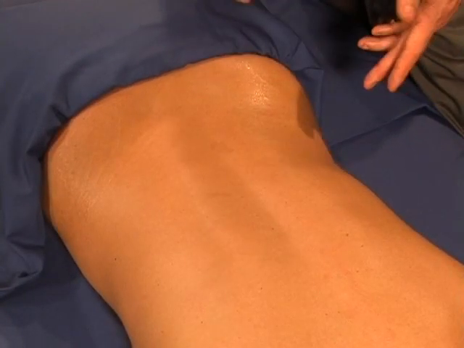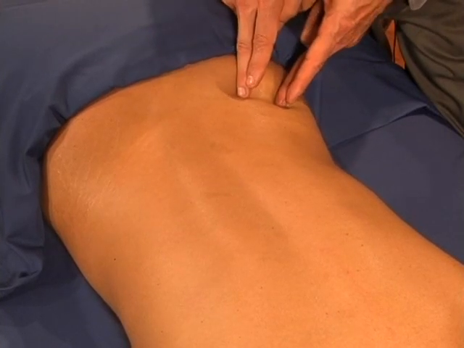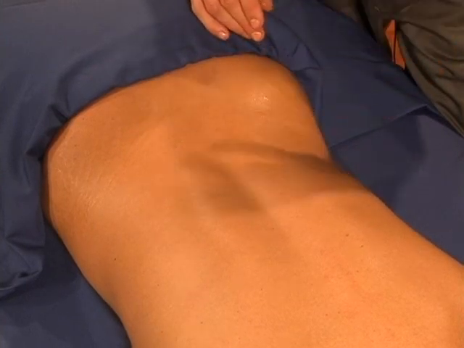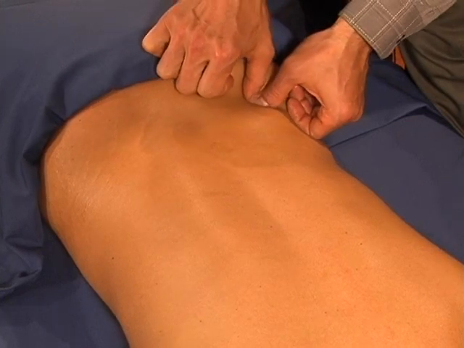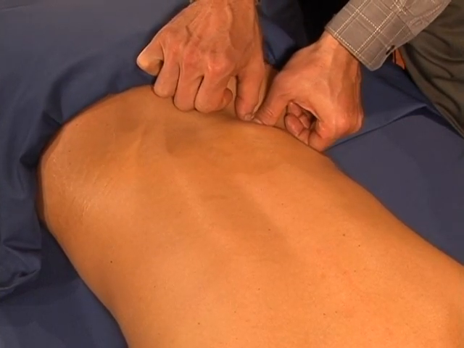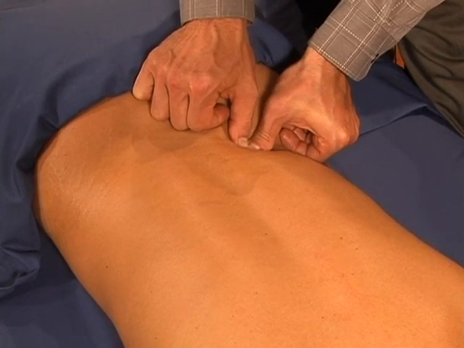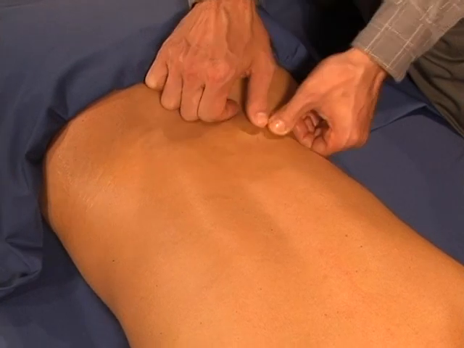Our deep stripping techniques on the quadratus will focus on the fibers running predominantly from the iliac crest over to the transverse processes. Begin with a small contact surface such as the thumb or fingertips just at the top edge of the iliac crest, and perform a slow, deep stripping technique right to the edge of those transverse processes.